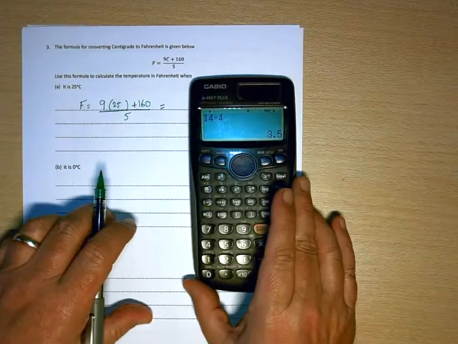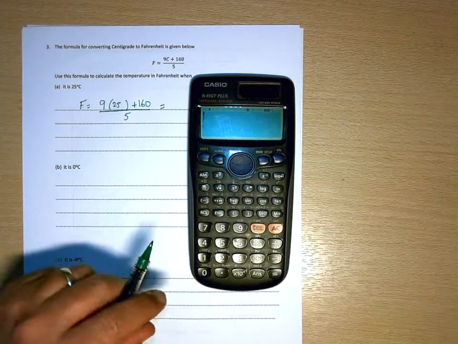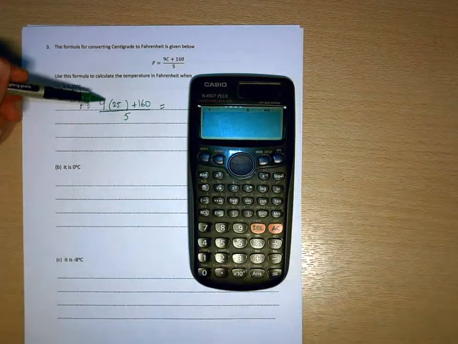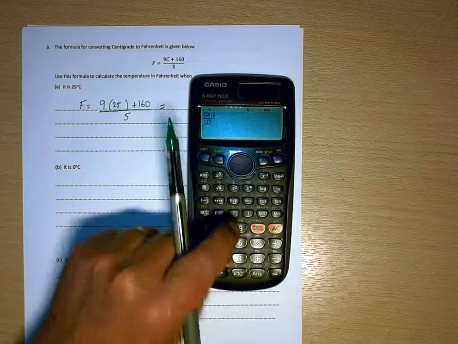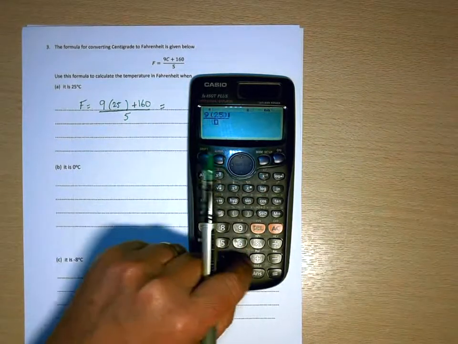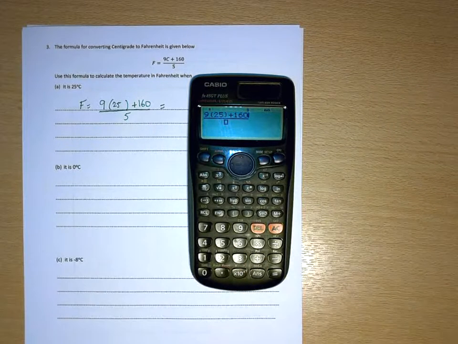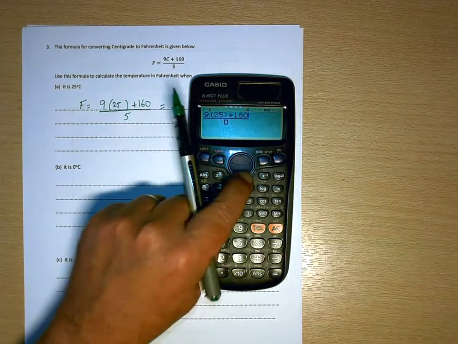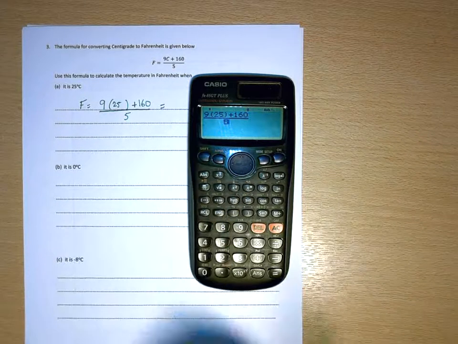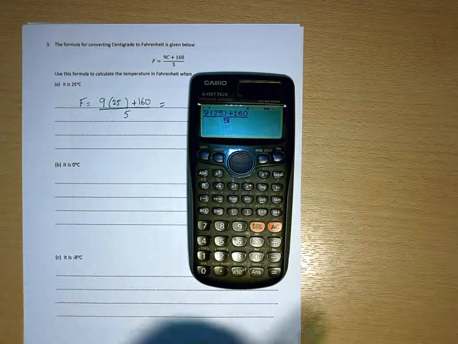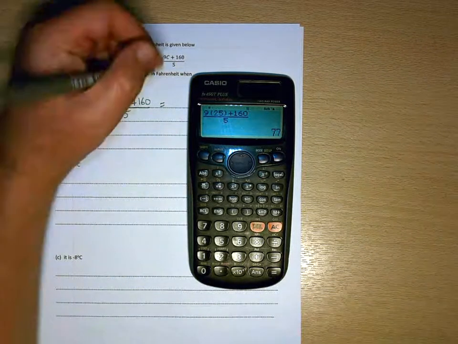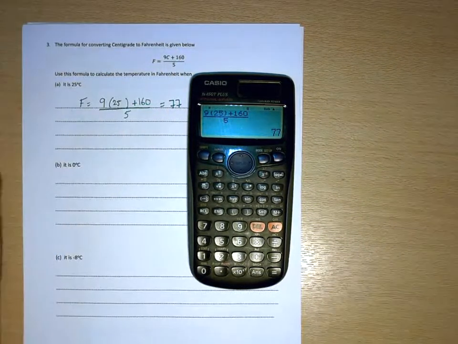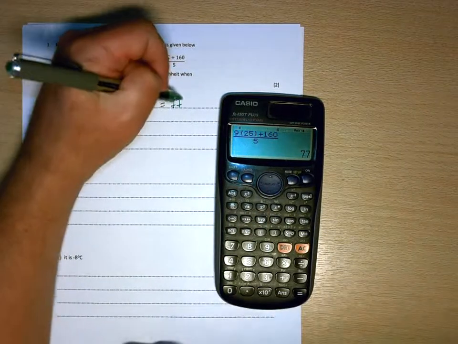Now on our Casio calculators, we can type that in exactly as we see it. Where we see a fraction in the formula, we can create the fraction. On the top of it, type it in exactly as I see it, move to the bottom, 5. So I've written it and calculated it in exactly the same way, and I get 77 degrees Fahrenheit out of it.